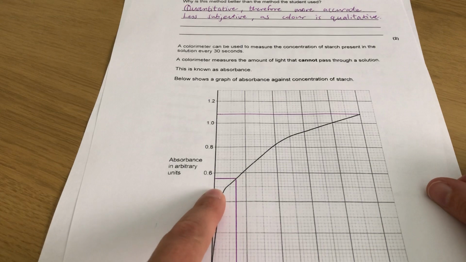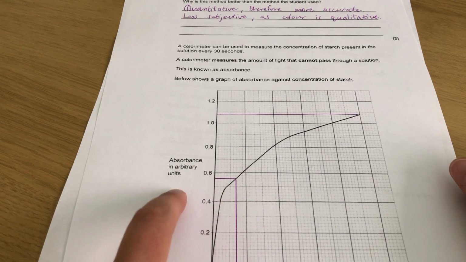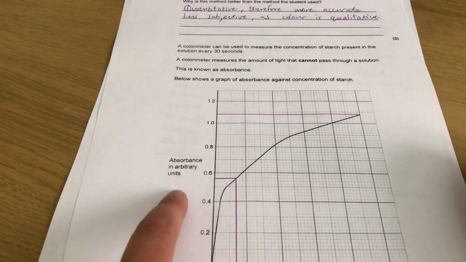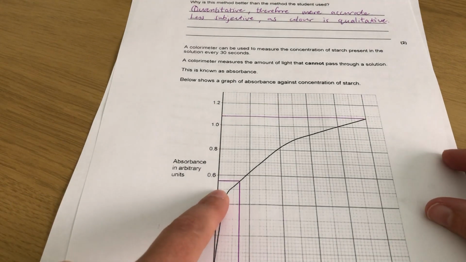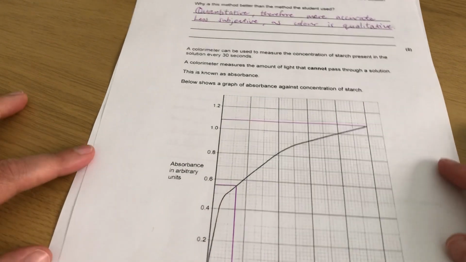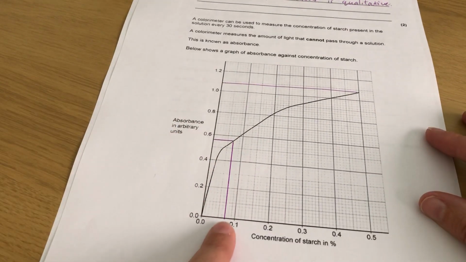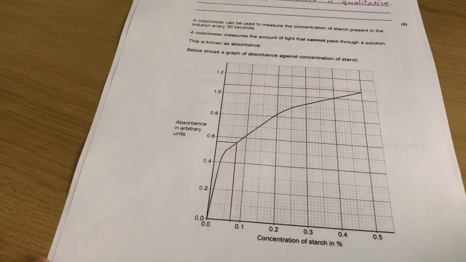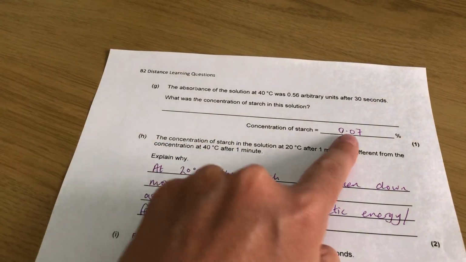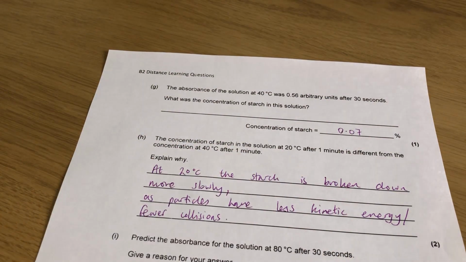So 0.5 is the halfway mark, and each little box is worth 0.02. So 0.56 is 3 little boxes up from halfway, and I've gone over to my line and I've come down, and then I read that off and it's 0.07, and the mark scheme doesn't allow any debate over that. It is just 0.07. Okay, so you have to be quite accurate with your drawing there.